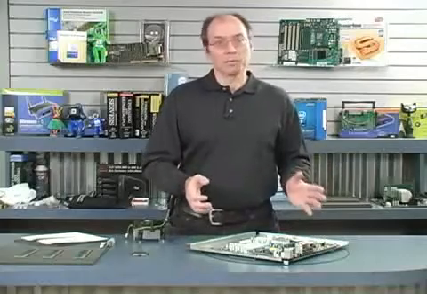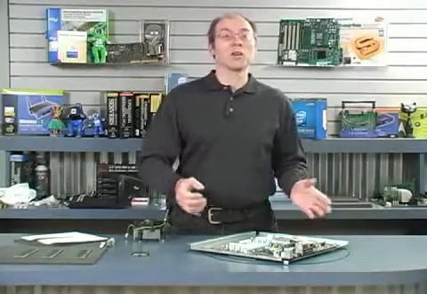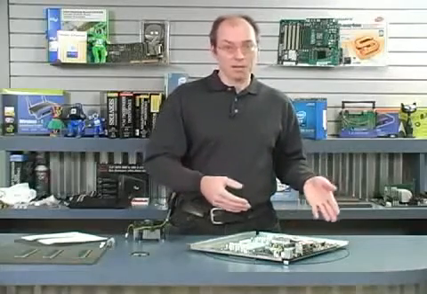Now, the one problem with this is that in most situations, when you go to install the processor and RAM, the motherboard already has to be mounted in the system.